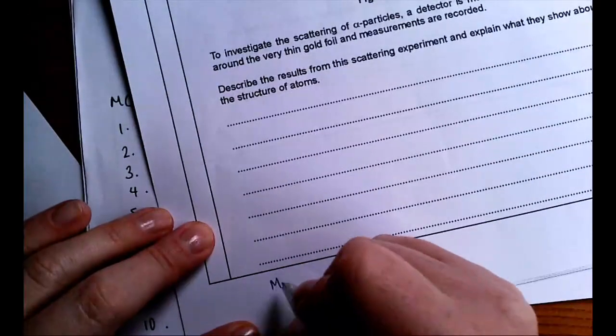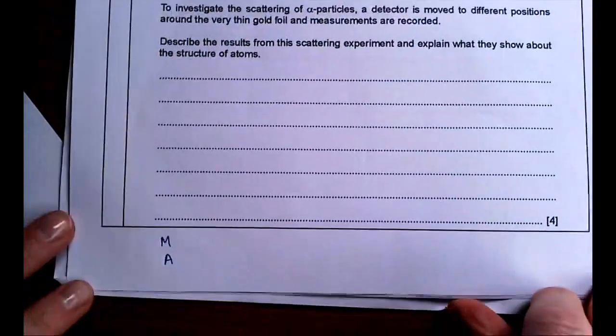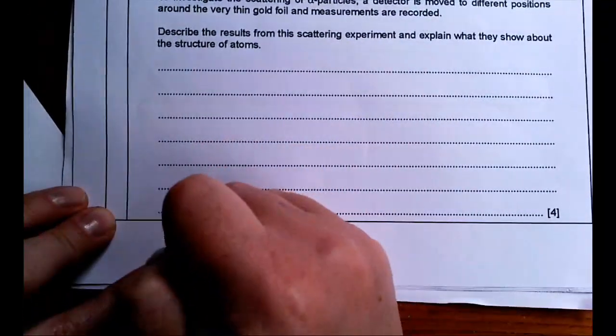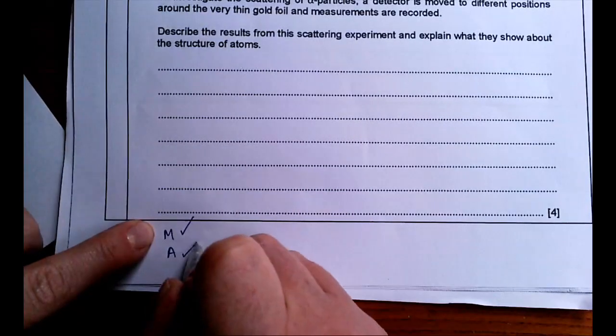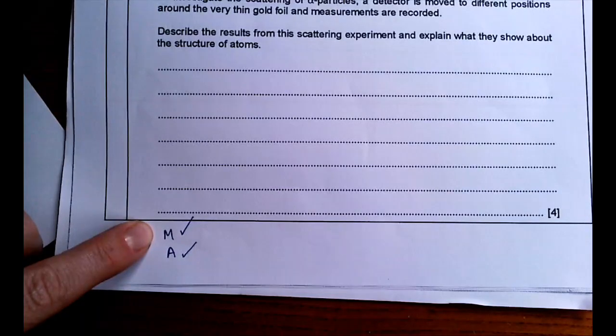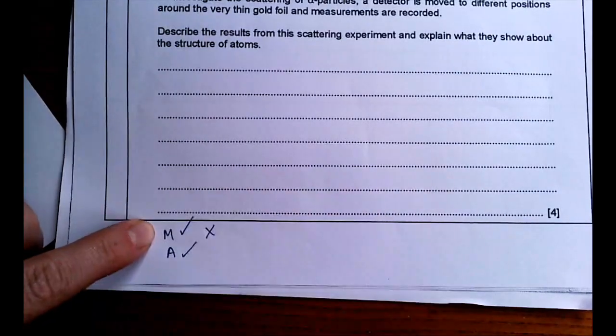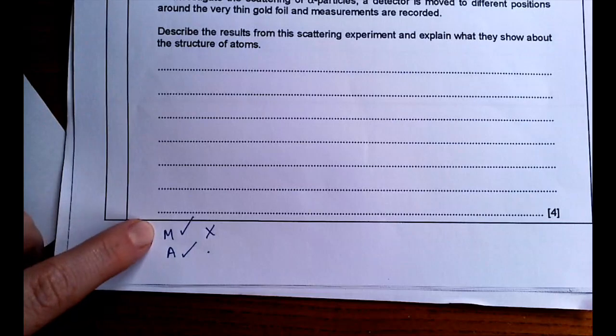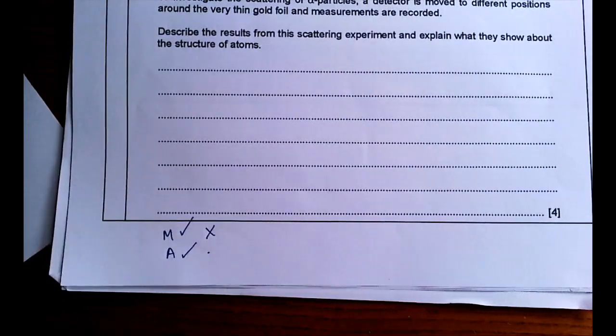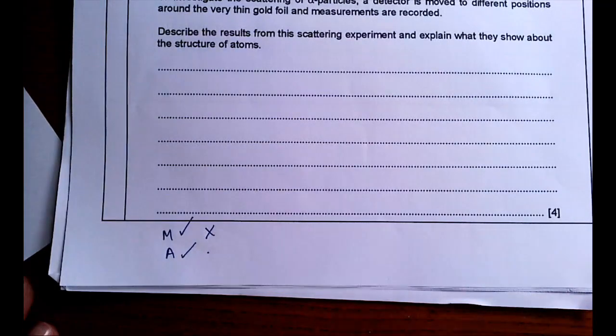So an M mark and an A mark is linked in GCSE Physics. If you get the M mark, you are allowed to get the A mark. If you haven't written what is required for the M mark on the mark scheme, even if you've written the A mark, you don't get any credit for it. Okay, so some of you might have written the explanation bits, but you don't get any credit for it because you didn't tell me what happened in the experiment in the first place.